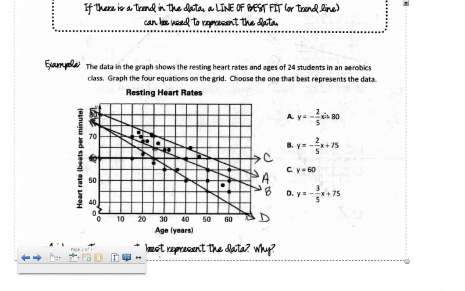Okay, so I plotted that first equation there and then just continued and drew a straight line. I did the same for letter B. We've got a y-intercept at 75. We've got a slope of negative 2/5 again, so down 2 over 5, drew the line. C has an equation of y equals 60, which I know is going to be a horizontal line here crossing at the y-axis at positive 60 and then just going straight across since the slope is 0. And then letter D, y-intercept of positive 75, and this one has a little bit steeper slope of negative 3/5.